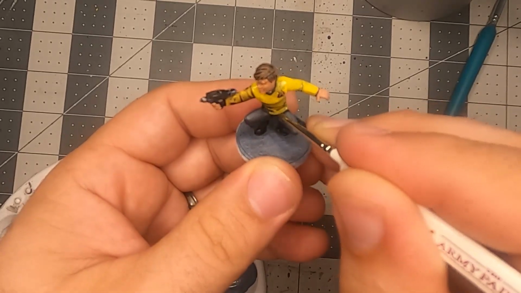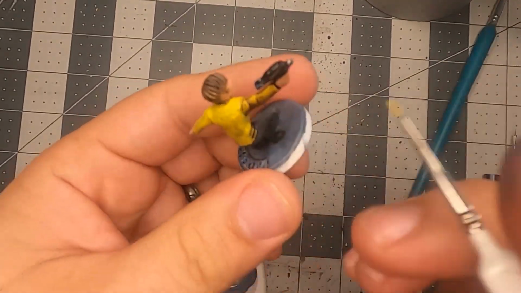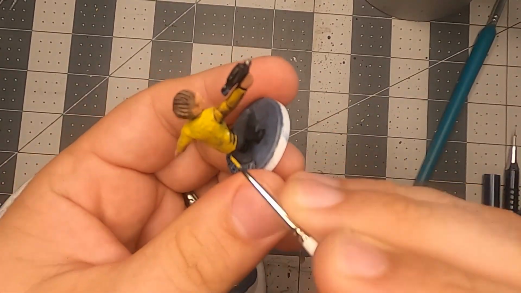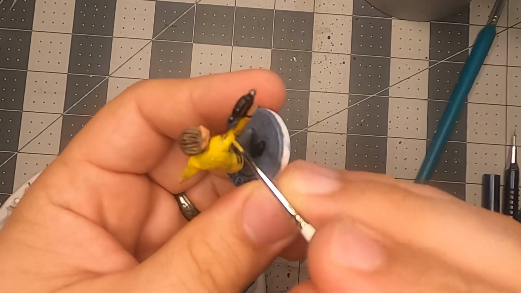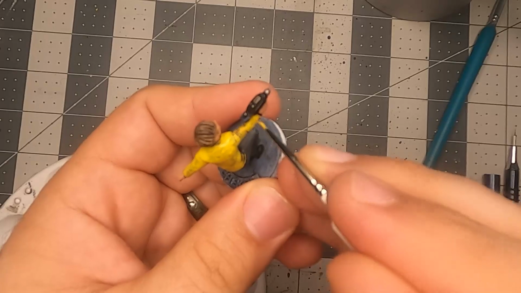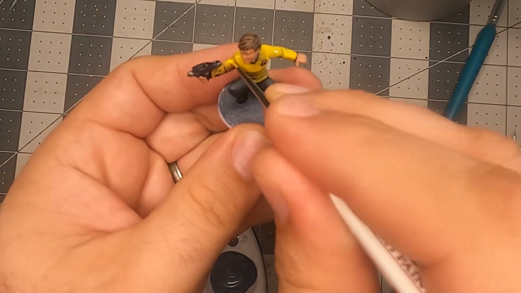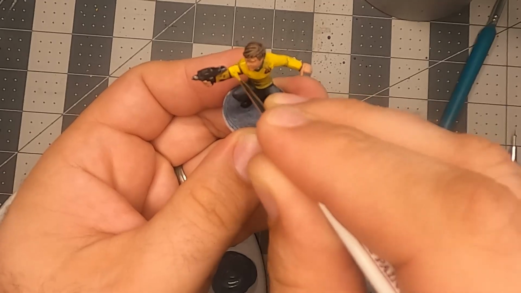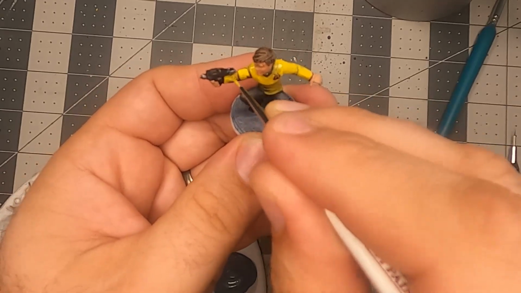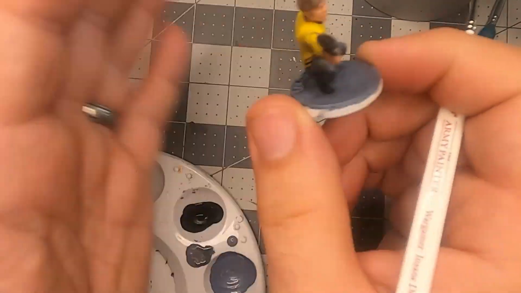Eventually I managed to smooth it all out. I guess my hand was cramping up at that point from holding the model the way I was. But, yep, there we go. So it's getting pretty bright now.